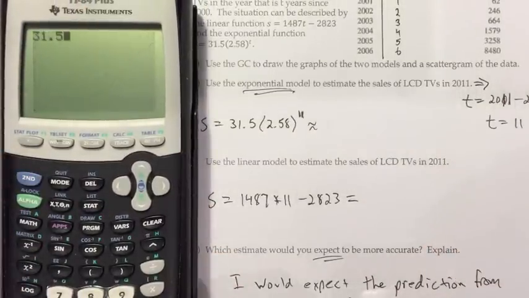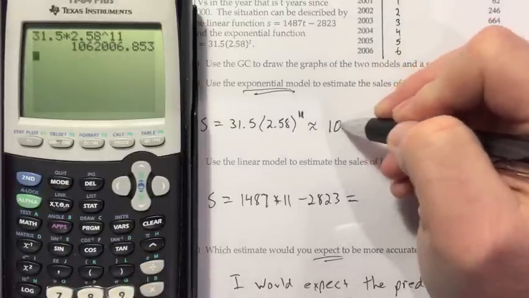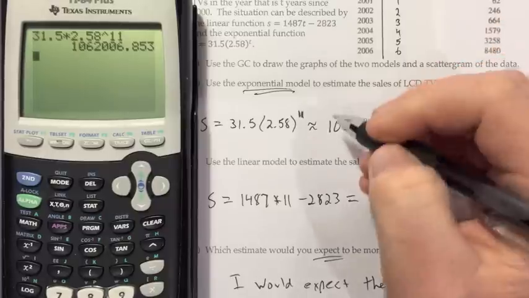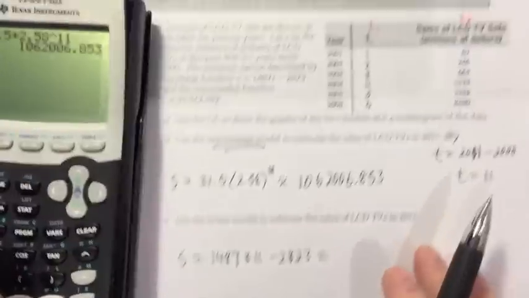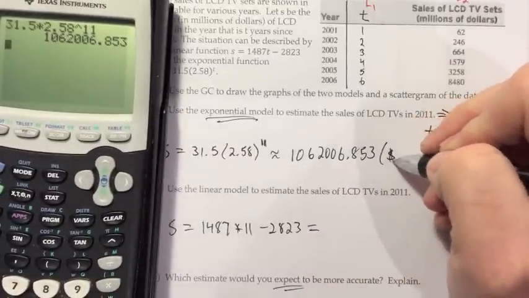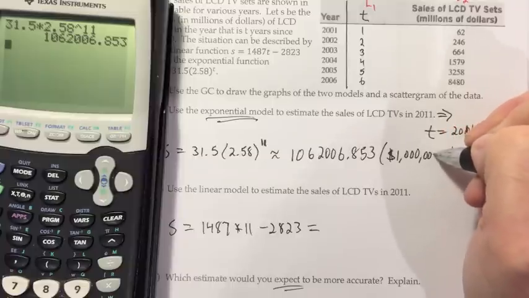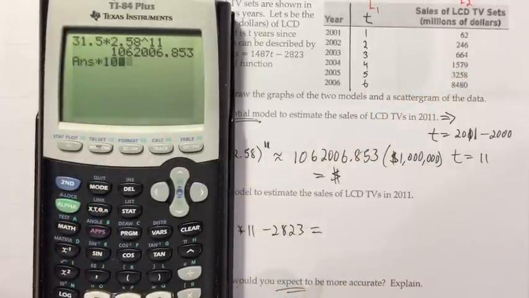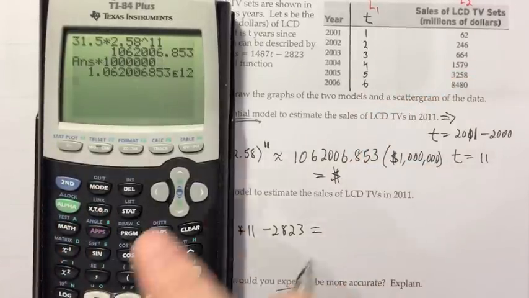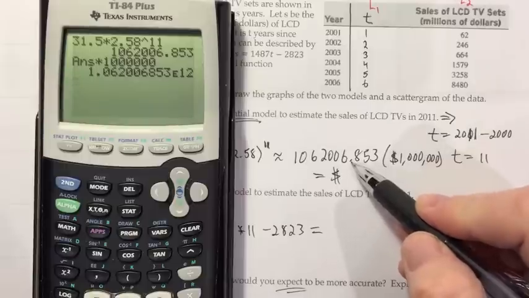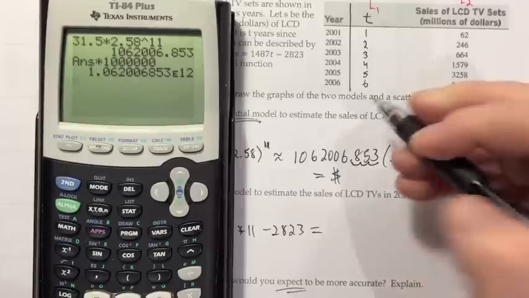So 31.5 times 2.58 raised to the 11th power would be 1,062,006.853. There's a temptation to just throw a dollar sign in front of that, but if you look, the units are not dollars, they're millions of dollars. So that's times $1,000,000. And if you do that, you can put the dollar sign out front and just go times 1,000,000. Yeah, it switches to scientific notation. I was a little afraid of that, but this times 1,000,000 is just going to move our decimal 6 spots to the right.